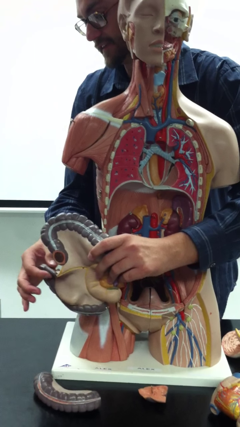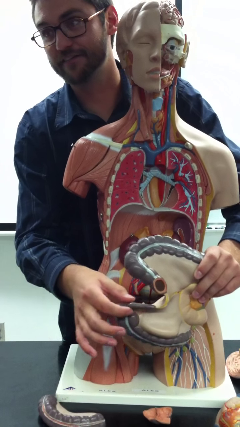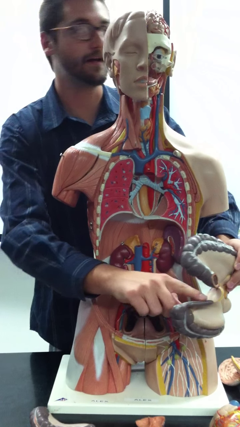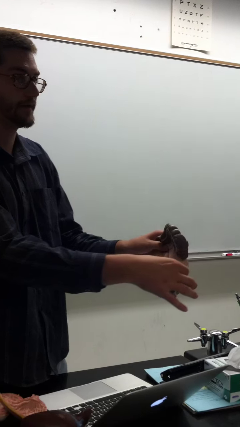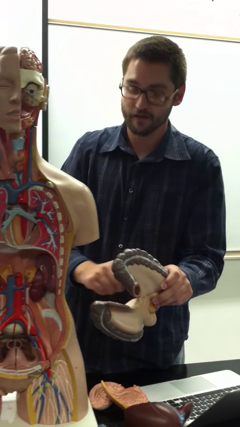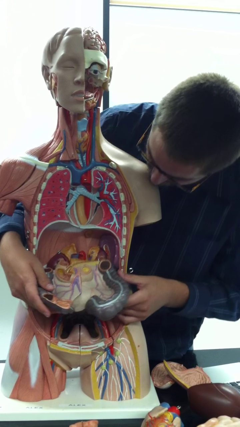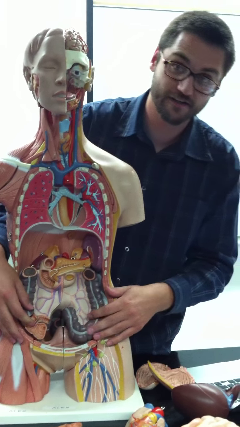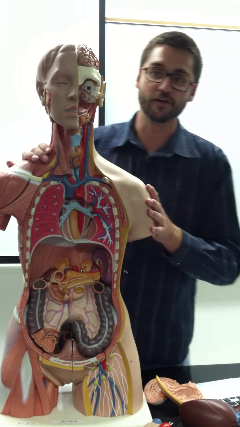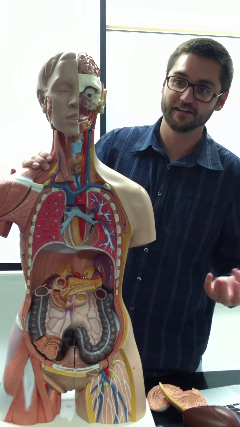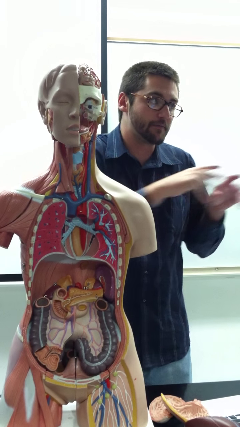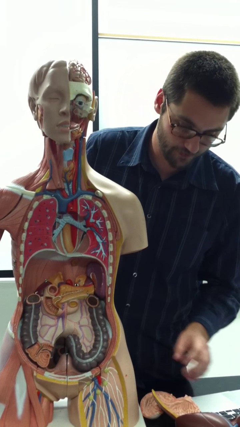Right there. This like little finger thing sticking off. That's the vermiform appendix. You guys can just call it the appendix, that's fine. Okay? Now the function of the appendix is actually to help store some of your good bacteria. So like if your gut gets populated with bad bacteria, then some of the good bacteria can help repopulate the gut from the appendix. Okay?